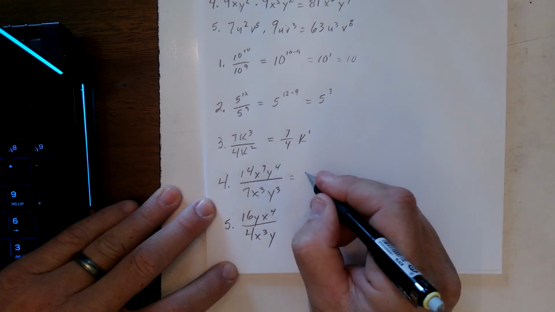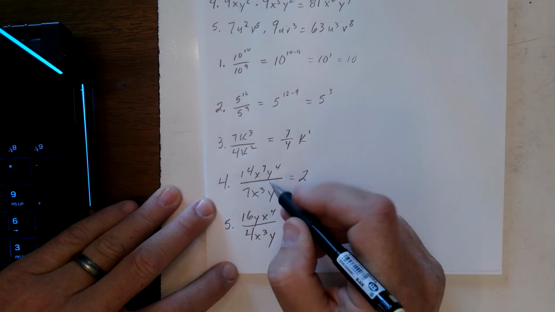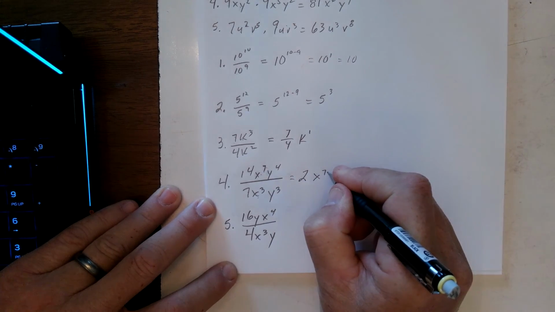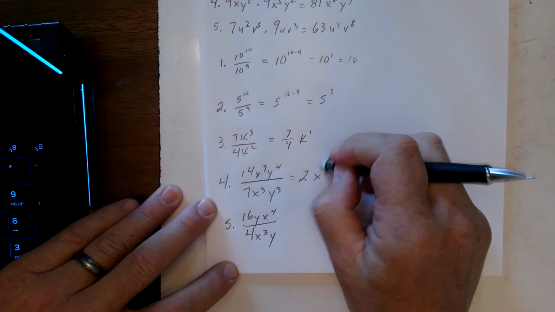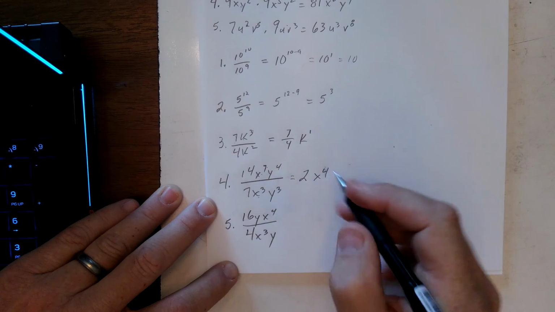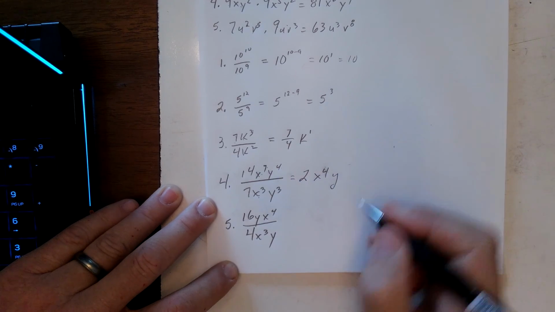Okay, the next one, I'm going to separate out my exponents, my variables, and my coefficients. 14 divided by 7 is 2. x to the 7 minus 3, which is 4. y to the 4 minus 3, y to the 1.